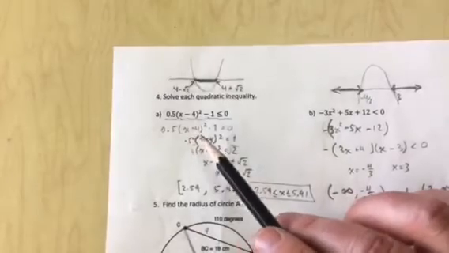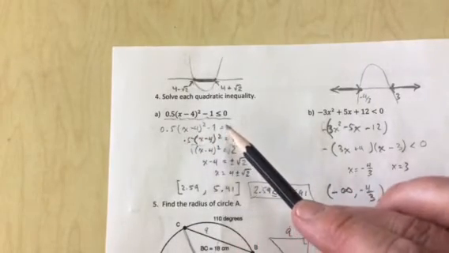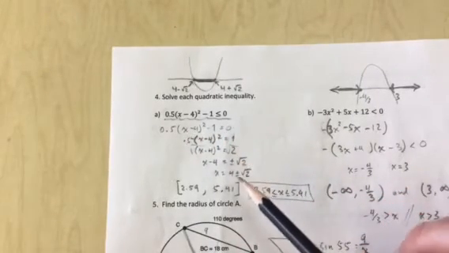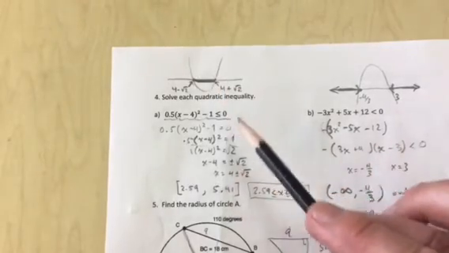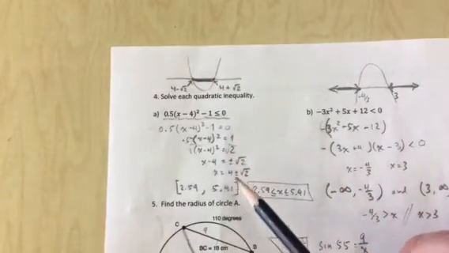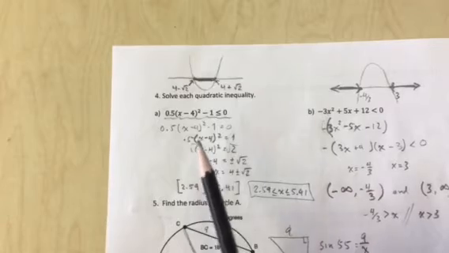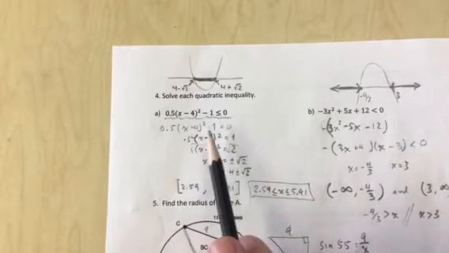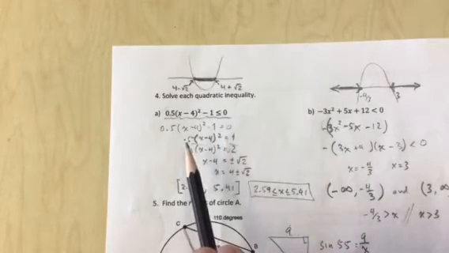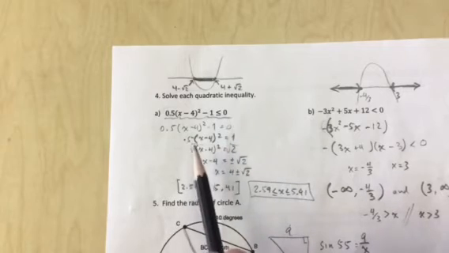So let's go back to the first one there. I'm solving this quadratic as if it were equal to 0. This is just to help me find these two numbers here. I set it equal to 0 and solve it. And you can, again, stop the video here. I added 1 to both sides. I then divided by 0.5, okay?